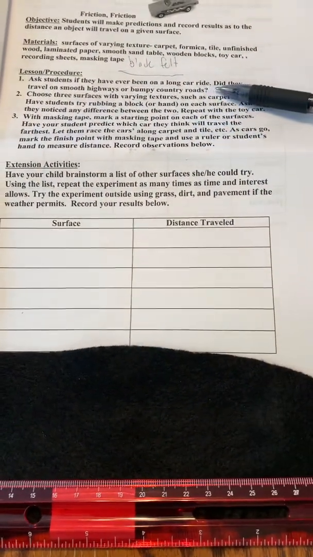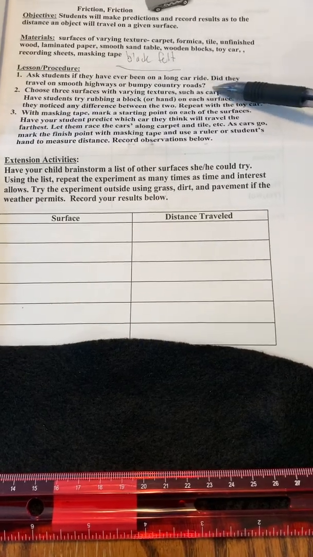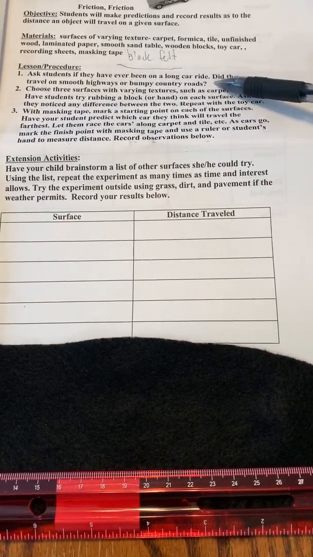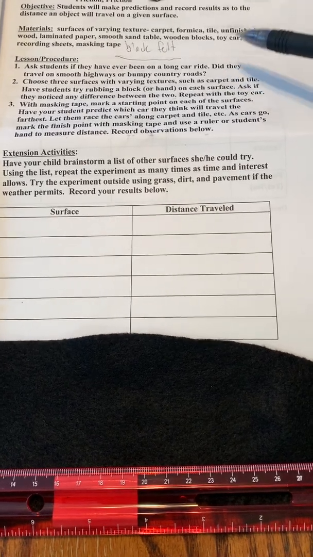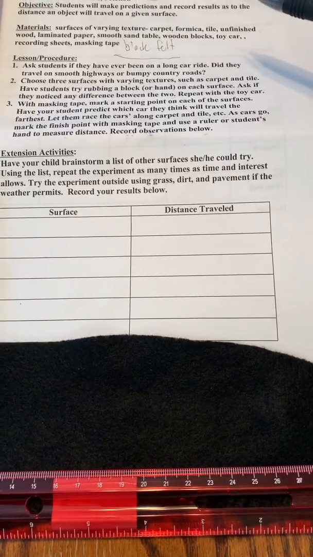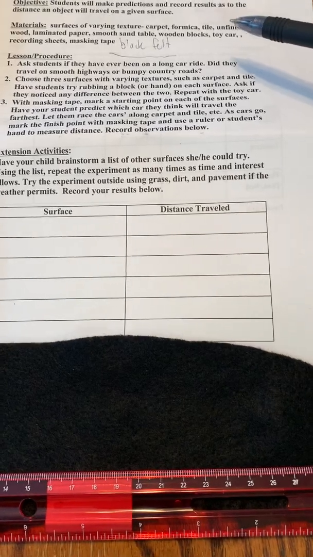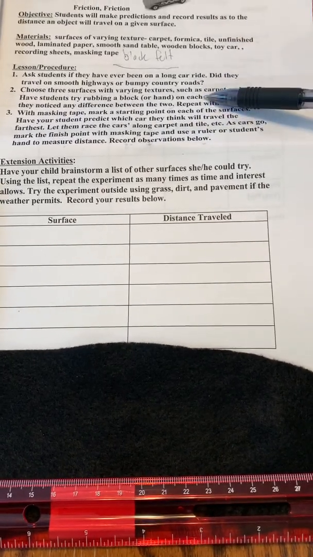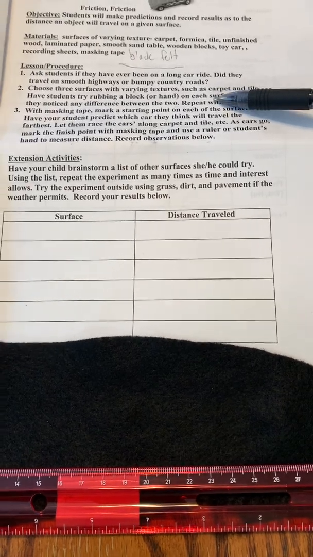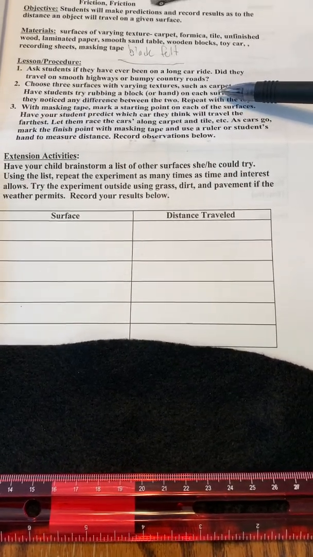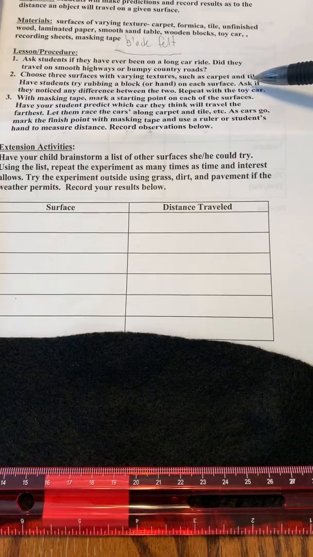So the first thing you're going to have them do is get their brains thinking about if they've ever been on a long car ride, about smooth highways or bumpy country roads, potholes here in Worcester, and just talk about their experiences. And then we're going to let them know that we're going to talk about the idea of friction, which is a force, and how that plays a part in our cars when they travel.